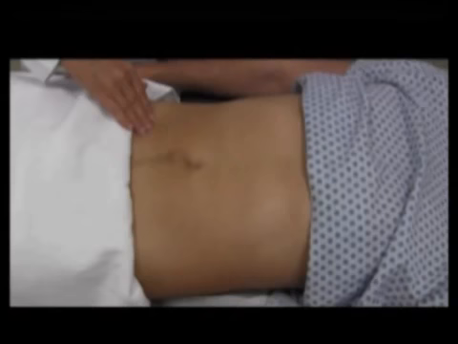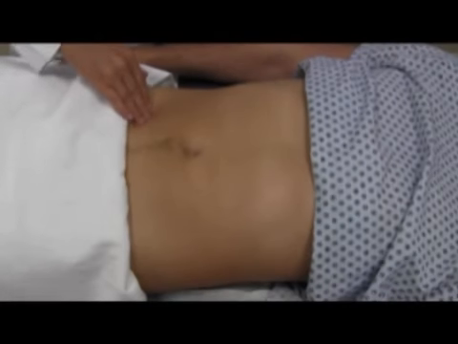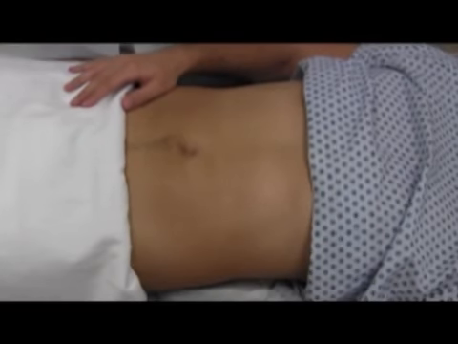Right lower quadrant rebound tenderness. Ask the patient, which hurts more, when I press or let go? Press down in the right lower quadrant with the fingers firmly and slowly, and then withdraw your hand quickly. The maneuver is positive if withdrawal produces pain.